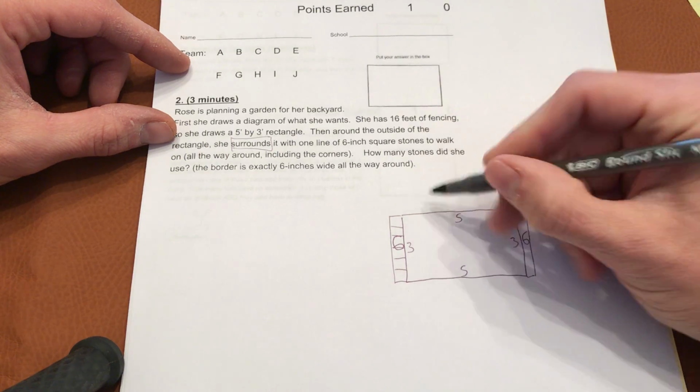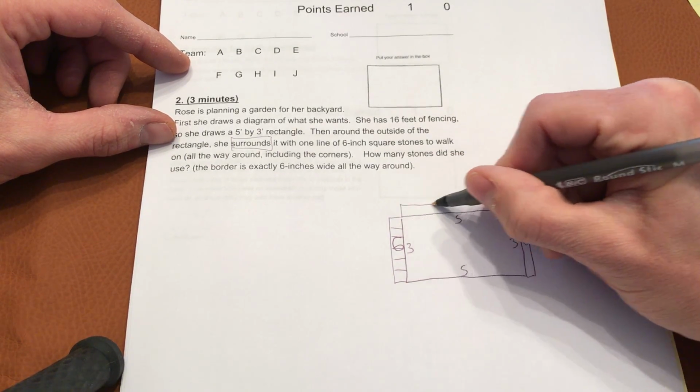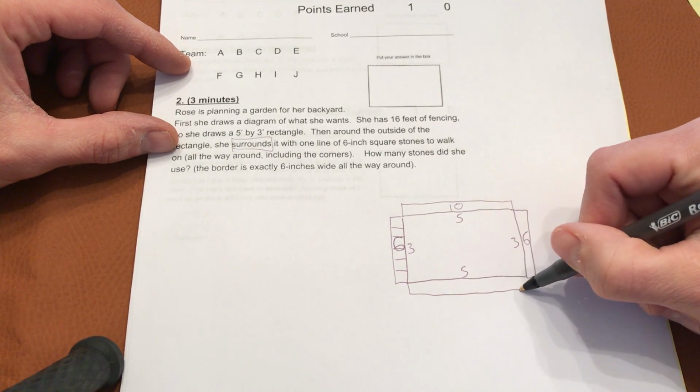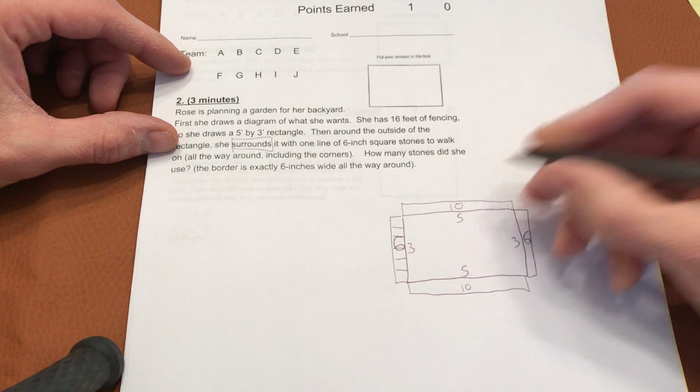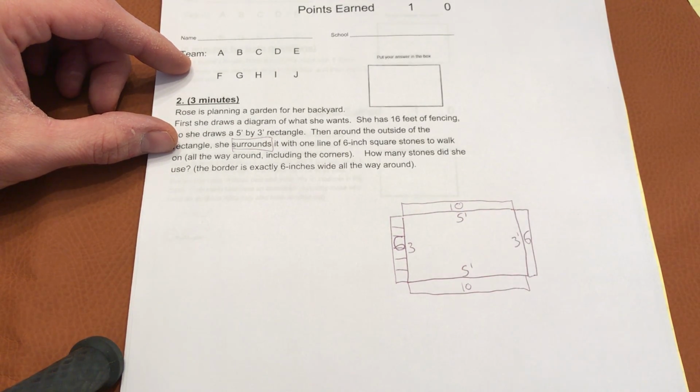And the shortcut really is to just double your number. So if it was 5 feet, that would be 10 squares this way. So I can even just put a 10 here and then have a 10 here. Right, because they're each 6 inches, and these were feet. And this is 10 that are 6 inches each.